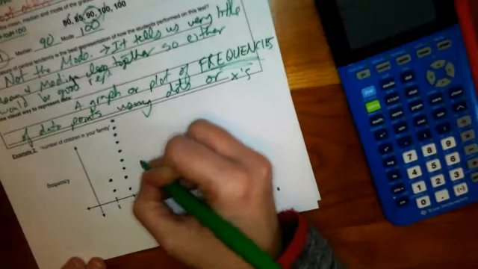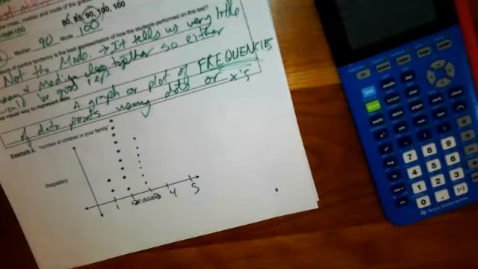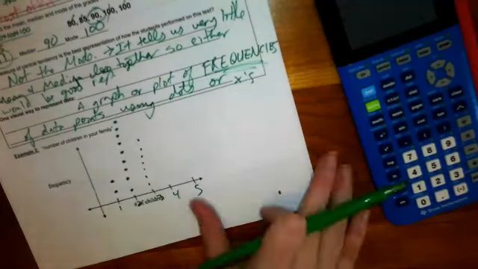Okay, if there were 7 of you, 1, 2, 3, 4, 5, 6, 7 that had 3 children, and so on and so forth. Okay, and that's how you would actually write the frequency of data points, by showing it in a graph like that. Okay, let's go ahead and let's move on to page 7.